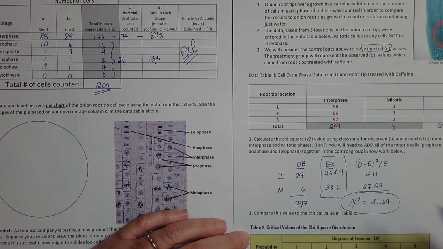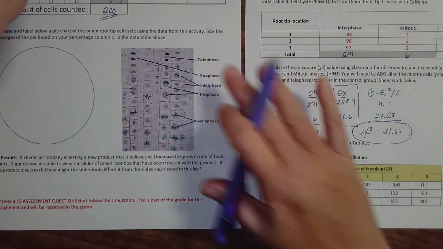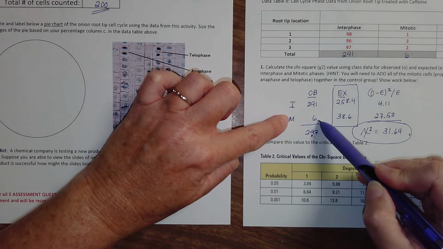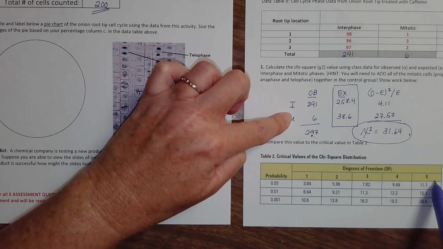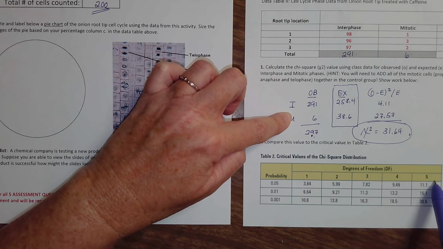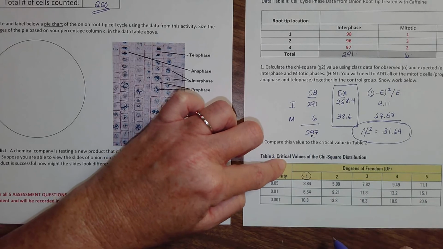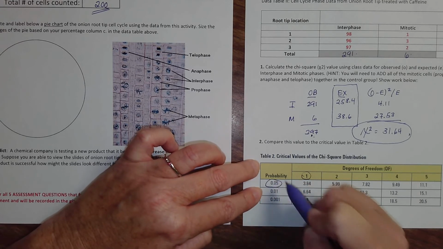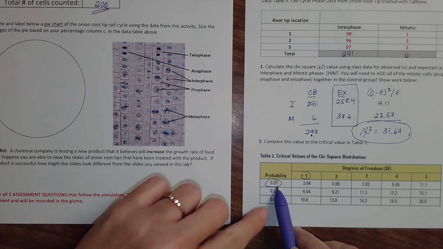So this is my value. You're going to compare your chi-square value to the critical values table. Here's your critical values table. Since we have two categories, in order to get the degrees of freedom you take your two categories minus 1. If we'd had 5 categories, it would have been 5 minus 1. But we have 2, so our degrees of freedom are 1. We are looking for the 95% probability, or the 0.05 level. This is the certainty we are calculating to.